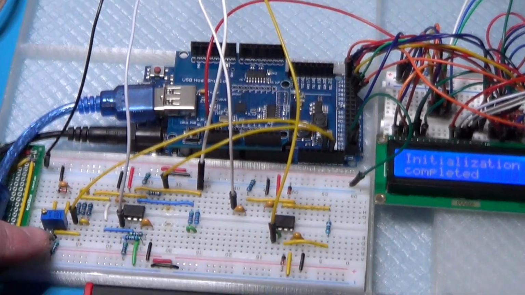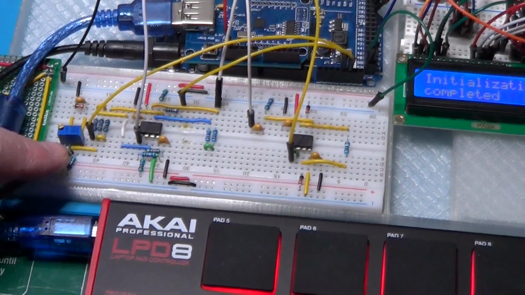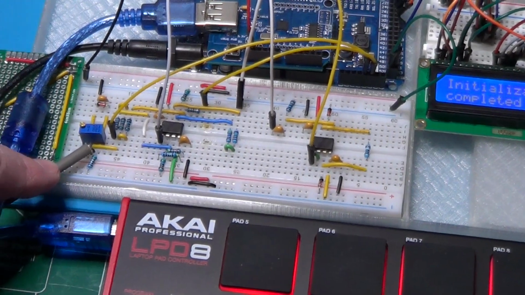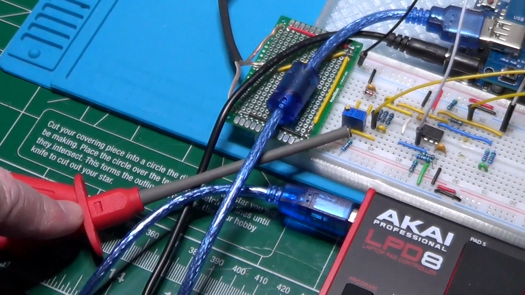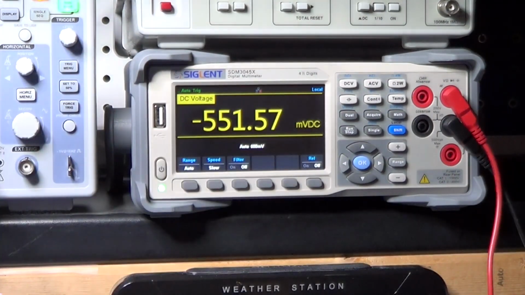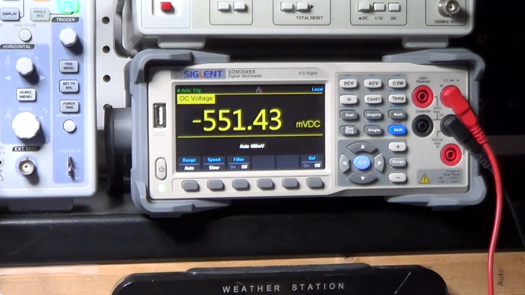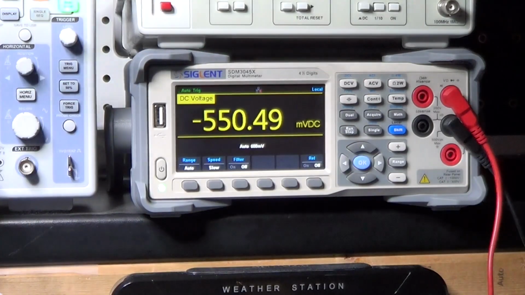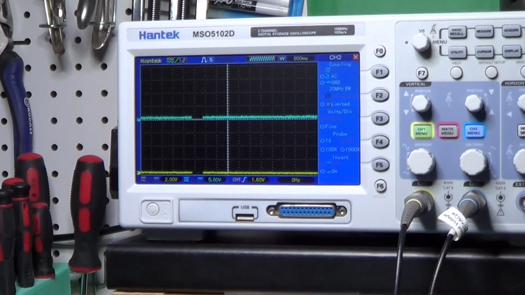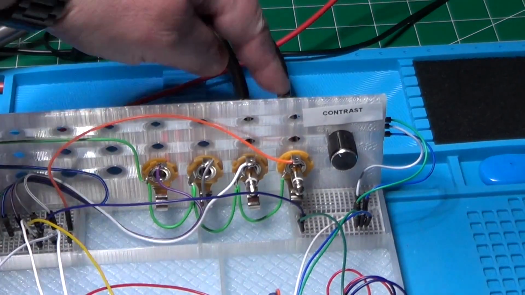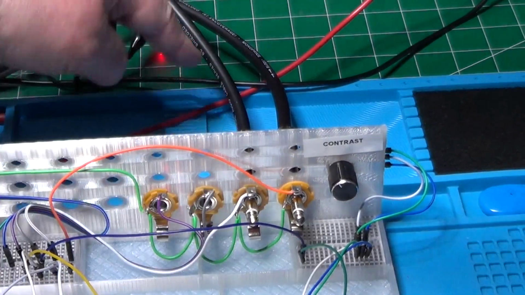Here is the input to adjust the negative 0.55 volt necessary to translate the lower end of the notes and velocity control voltages. I have already made a rough adjustment, but you can see the current reference voltage of this voltmeter, and if I move the screw of the input, I can make a much more precise adjustment. I have also the oscilloscope currently connected to the 2 control voltage outputs. The right one is for the notes and the left one is for the velocity.